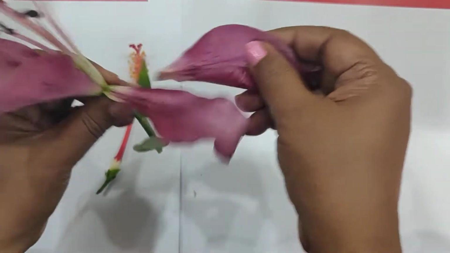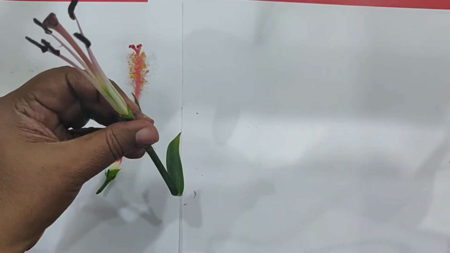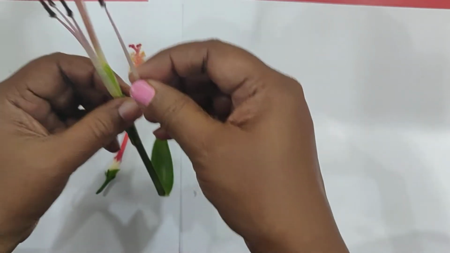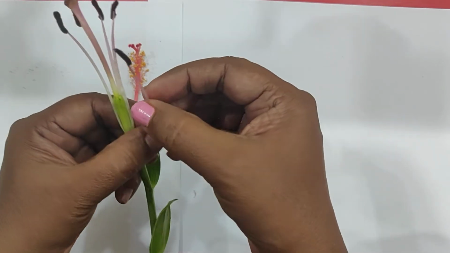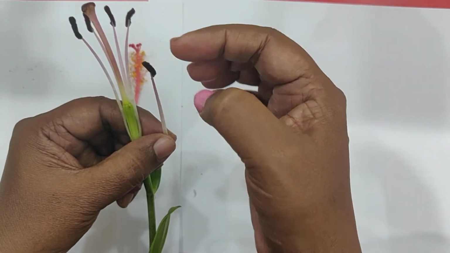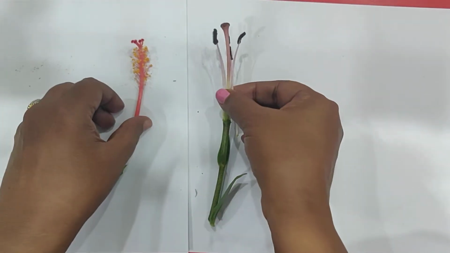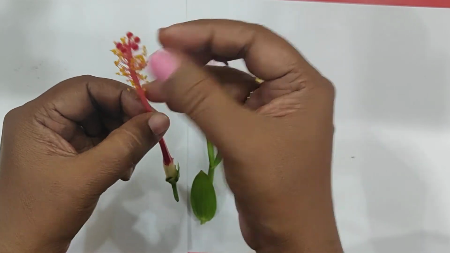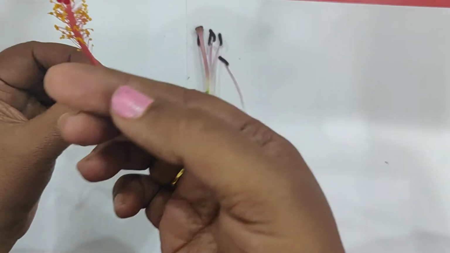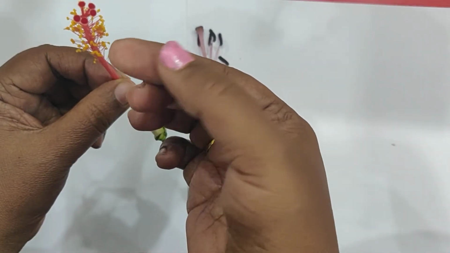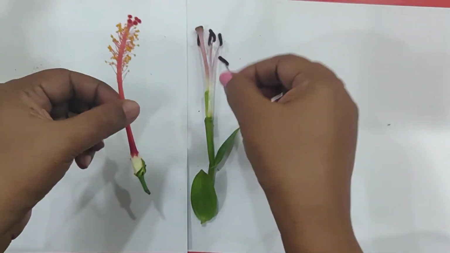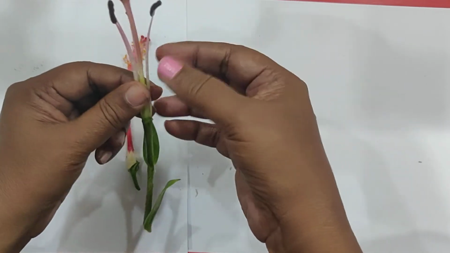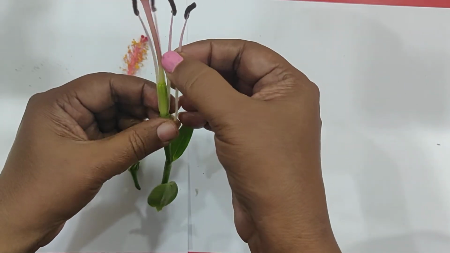Let us remove petals. In this flower, male part of the flower, which is called stamen, is quite prominent. You can see this is filament and anther. In anther, there are found pollen grains. When I touch these anthers, then a yellow powder-like structure is visible on my finger. These are pollen grains. In this flower, pollen grains are not so visible. Now we will remove all these stamens.